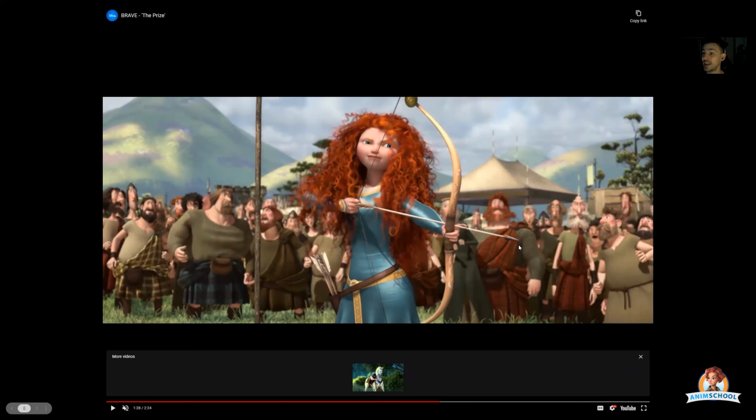So lots of layers to dissect in performances like this, especially when you're trying to find a character and trying to find how that character acts.